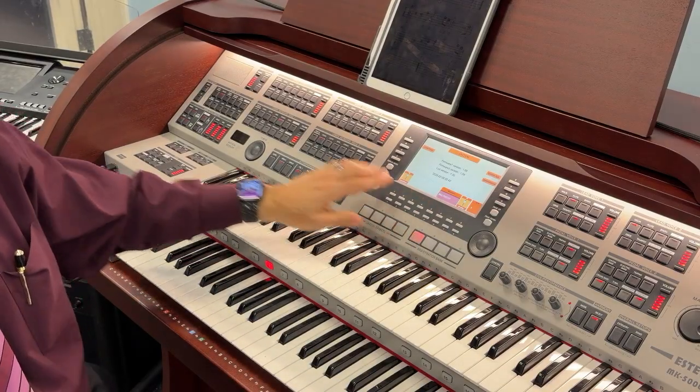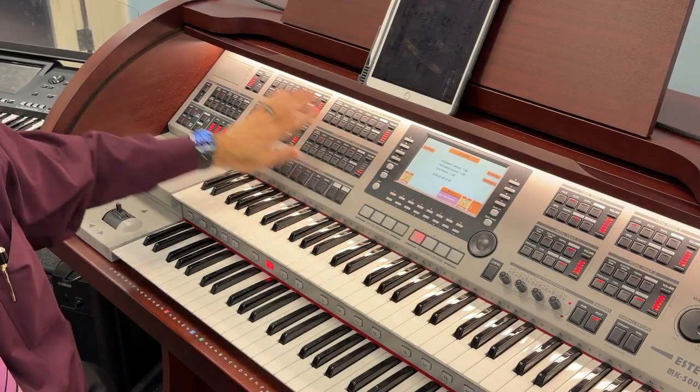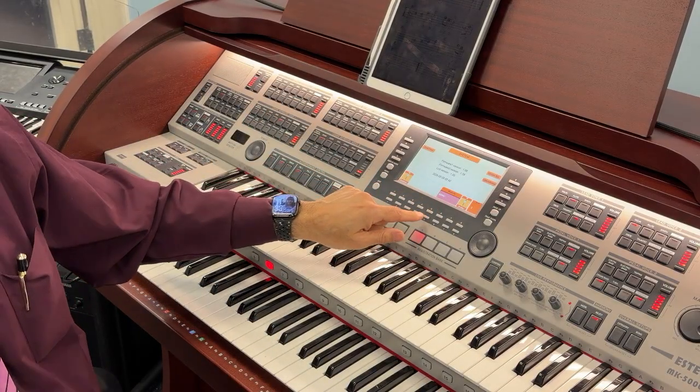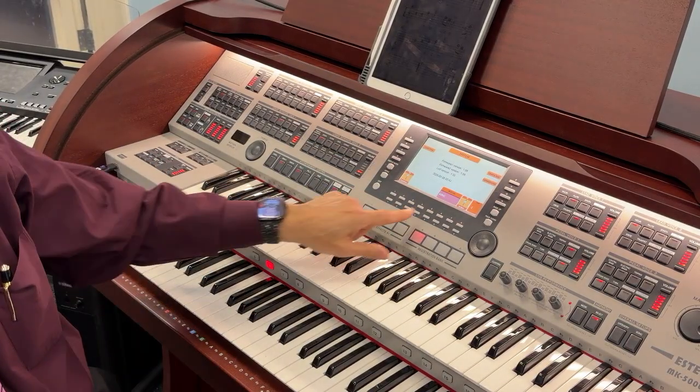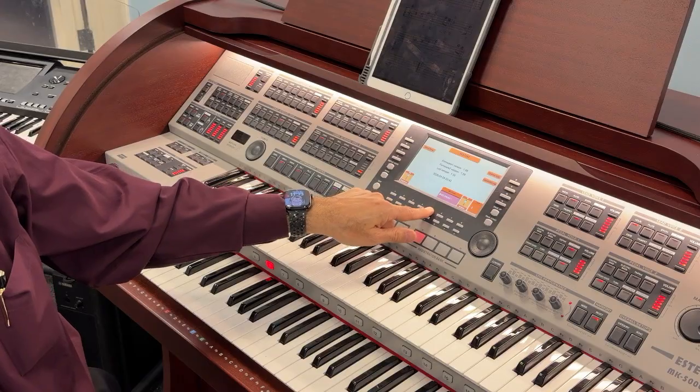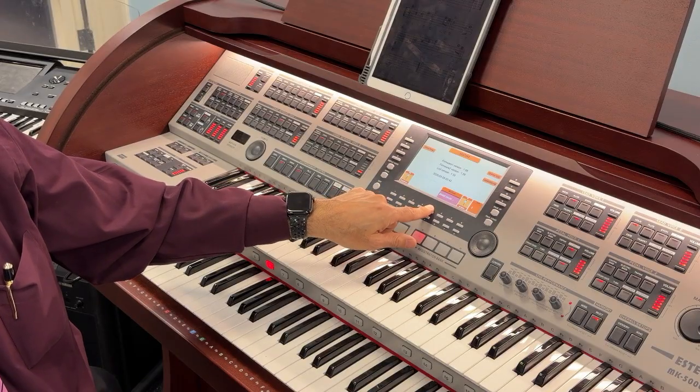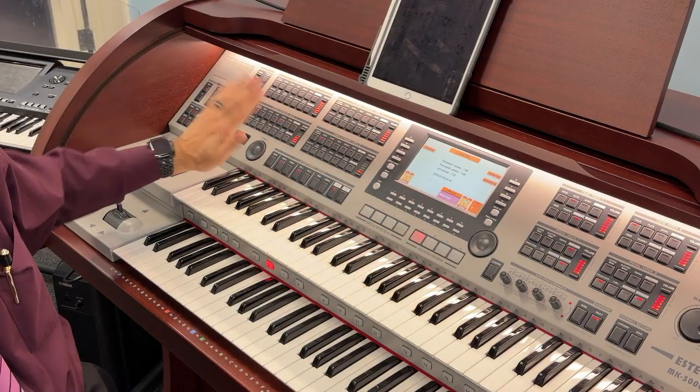I can do bell tree up, I can do bell tree down, I can do gong, watch out. Woo. Bass drums, crash cymbals for finales, jingle bells.